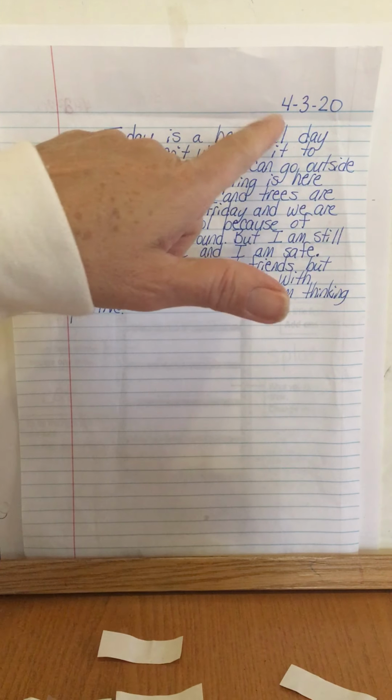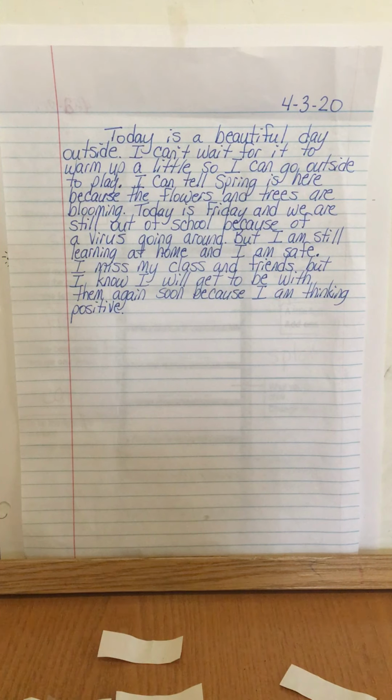But don't forget to start with the date. The date's so important so that one day when you look back on this date, you will know when you wrote it. Believe it or not, when you get older, you can't remember way back at everything you wrote and what time it was, so things will begin to run in together. So you'll be able to tell that this is April the 3rd, 2020, when you were a smart second grade student.